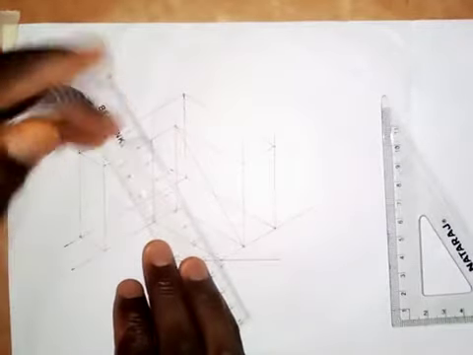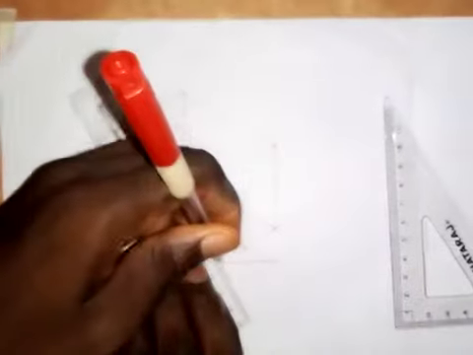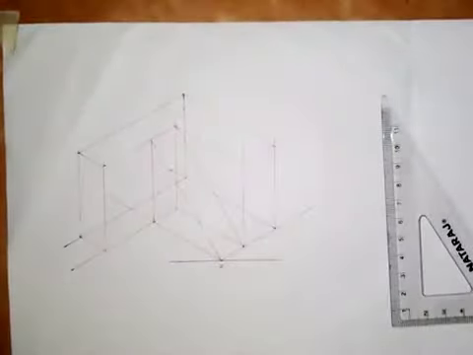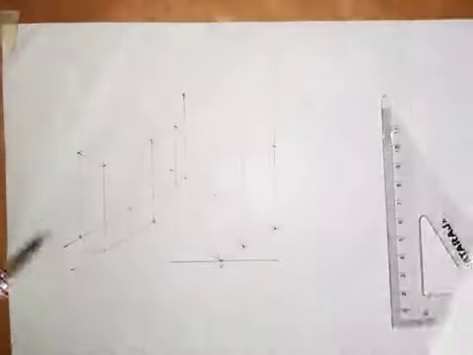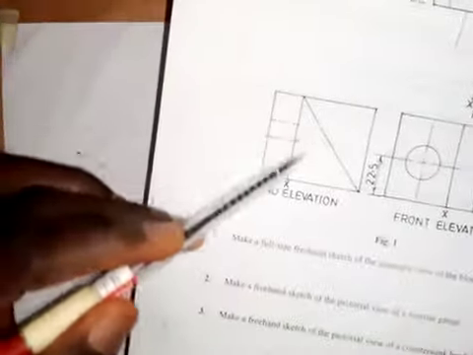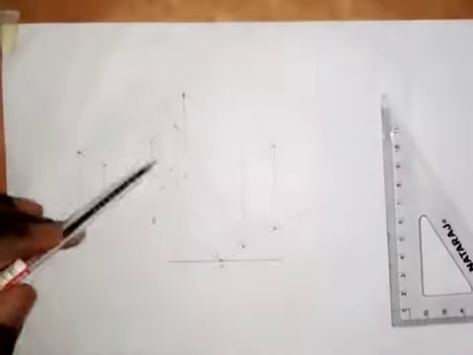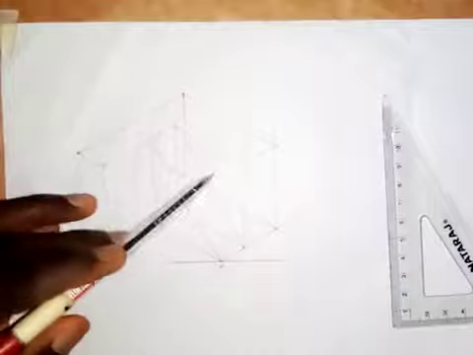If you look at what I've done here, you'll see that the shape has come out already. Look at what we have here. This is the shape of the end elevation. In the end elevation, I have this triangle, and then I also have this triangle on this part.